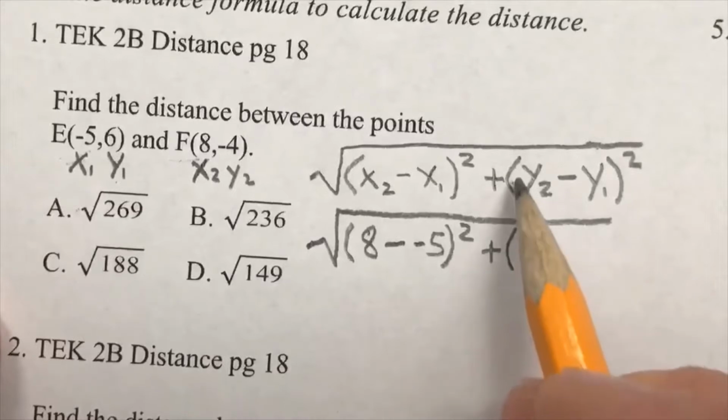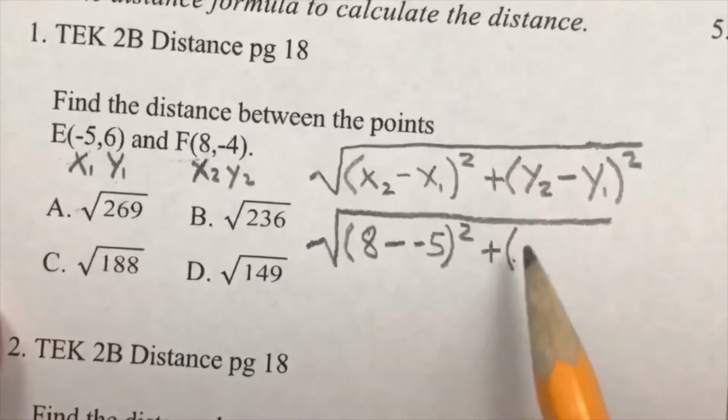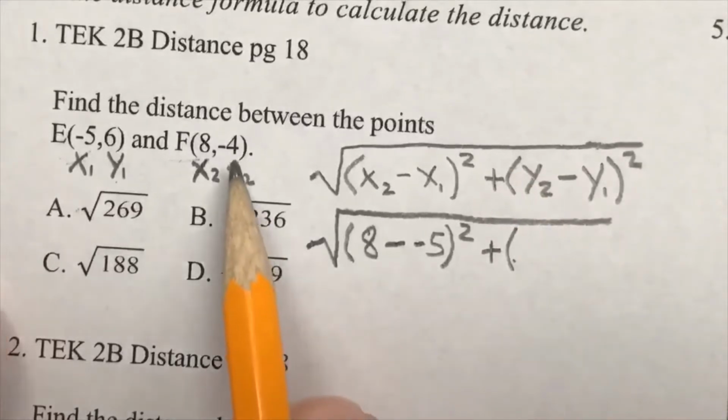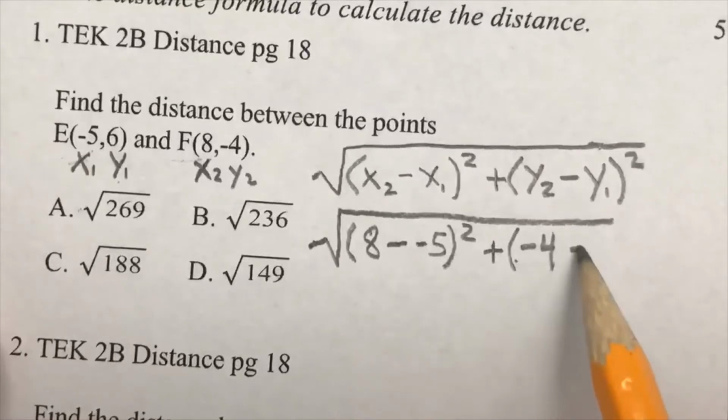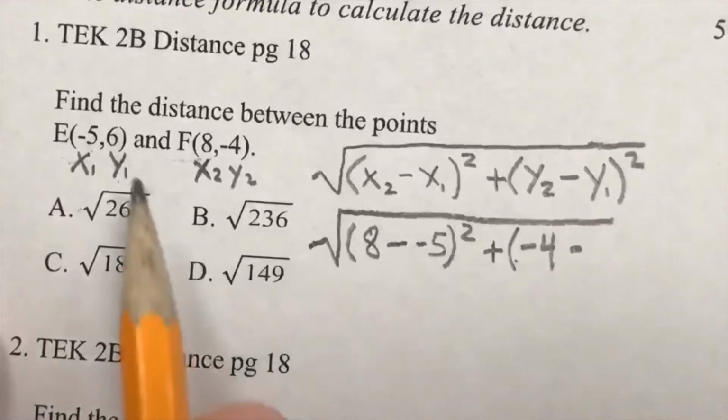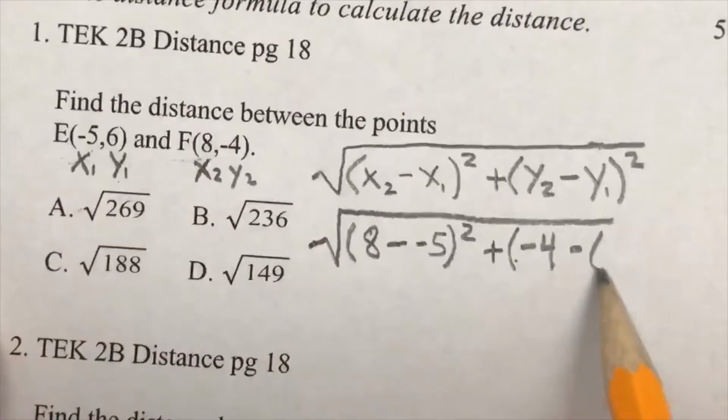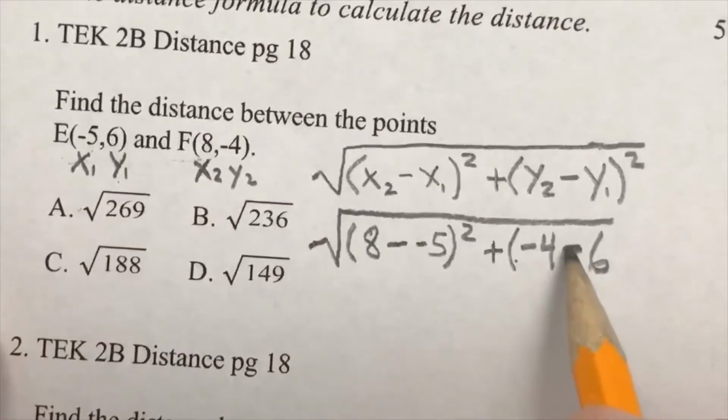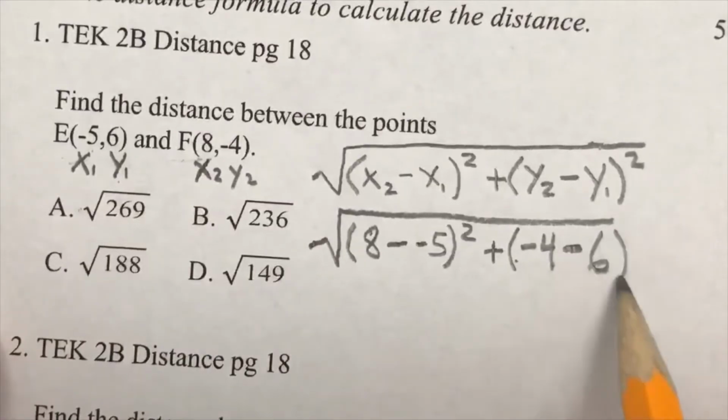bring down the left parentheses, pick up the y2 coordinate, minus 4, subtract the y1 coordinate, 6. So this is a bigger one, it's my minus symbol.